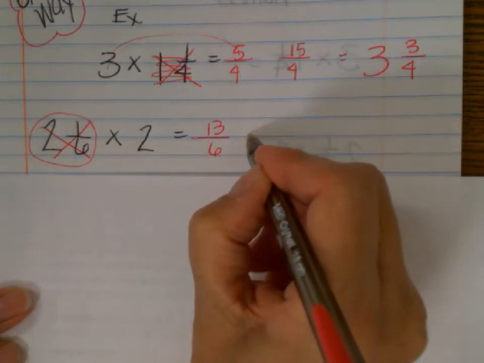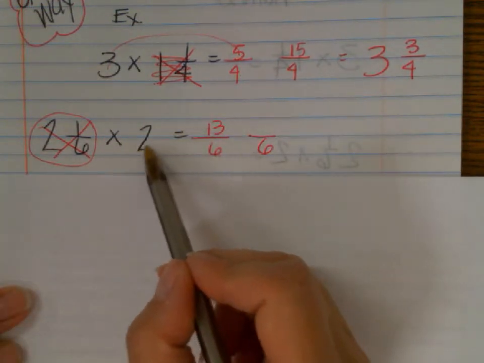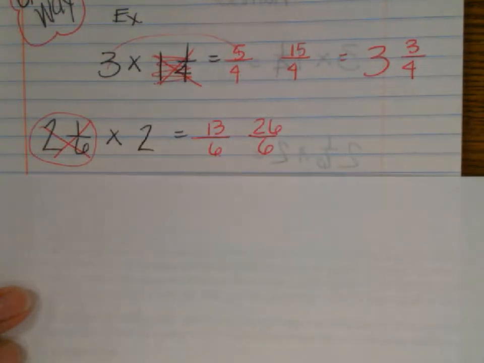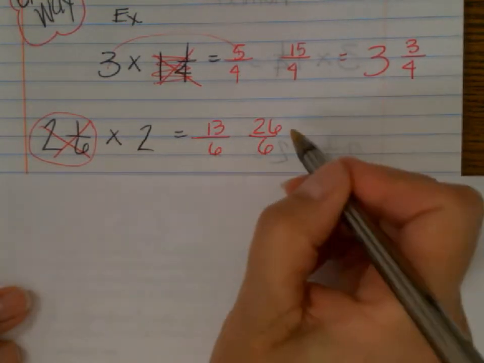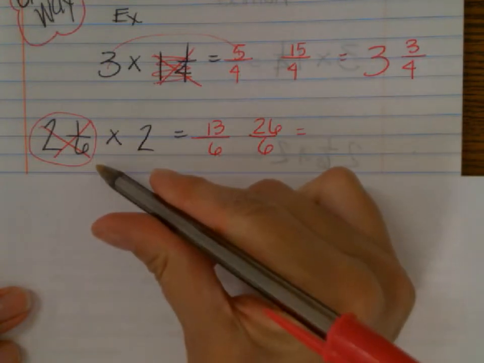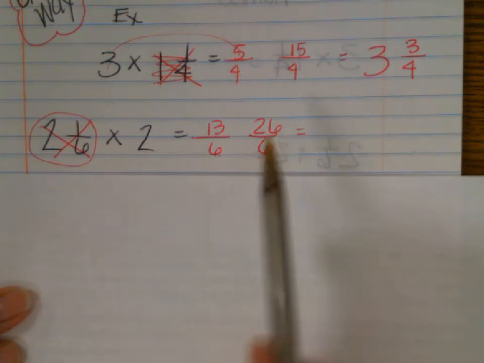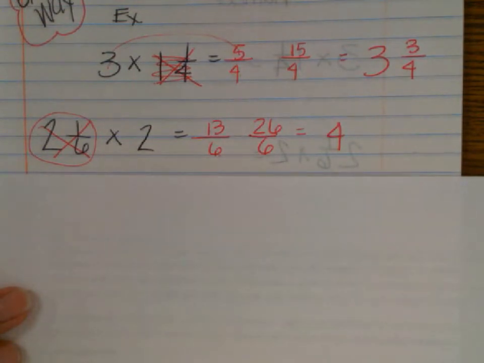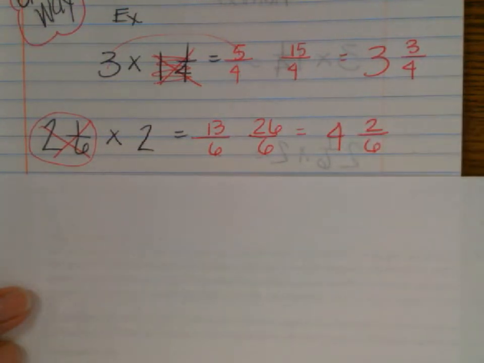So we know that the denominator stays the same, and I'm going to do the multiplication with the numerators. 2 times 13 is 26. So I'm almost done. I renamed, I multiplied, now I need to rename it back as a mixed number. And I do that by doing division. 6 times what number gets me closest to 26? That would be 6 times 4, because we get to 24. I still need 2 more to get to 26, so that's my remainder, and the denominator stays the same.